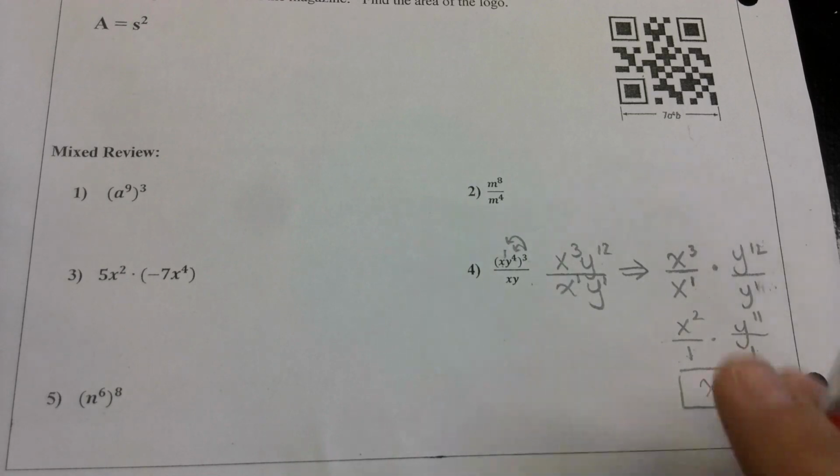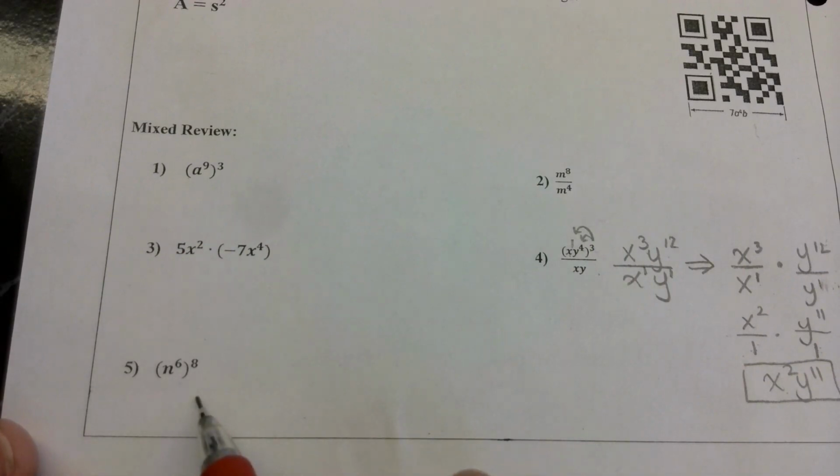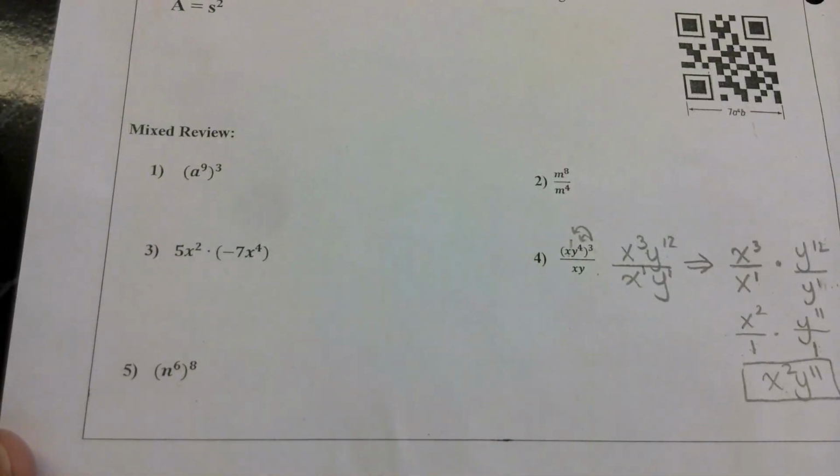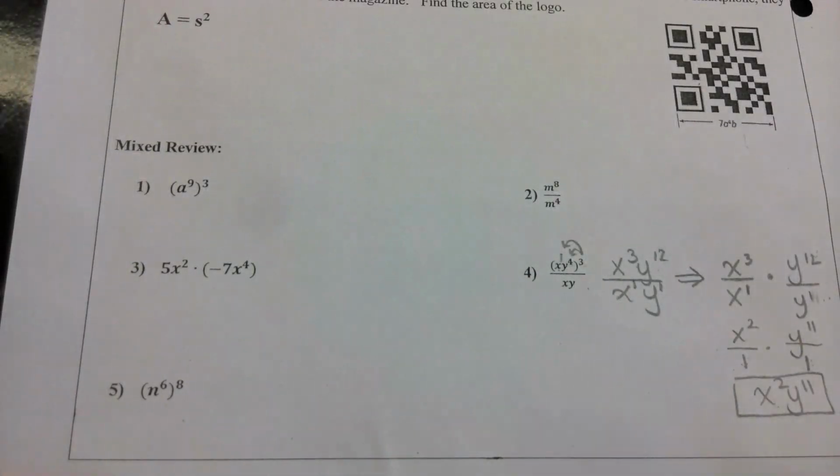I do want you guys to notice that on your homework, we have a little bit of mixed review here on our notes, but you also have a little bit of mixed review on your homework as well. What is our homework? I have to give it to you. Number 3, yes, I can do all of these real quick.